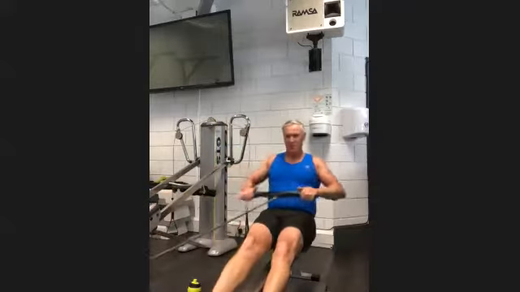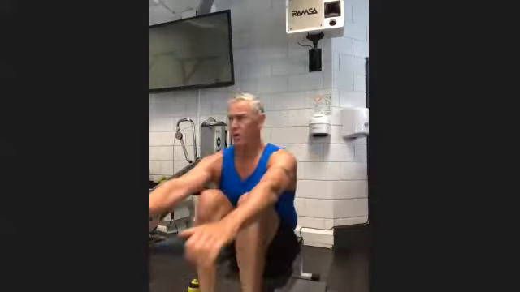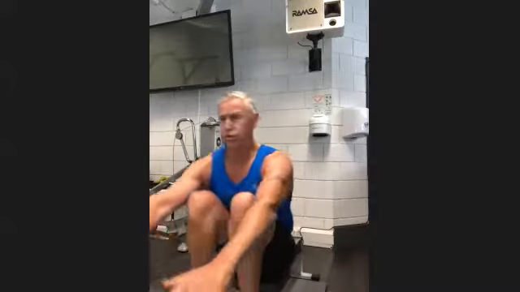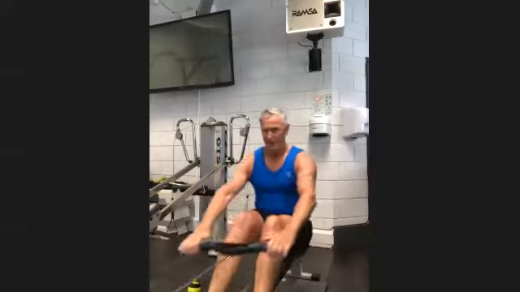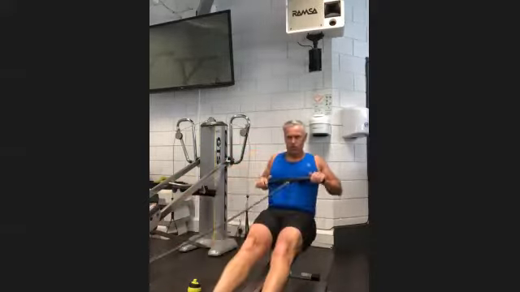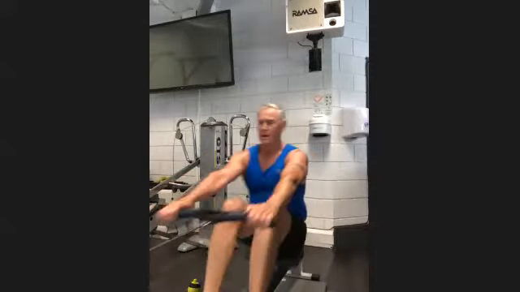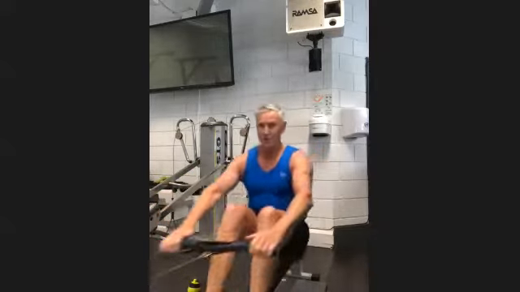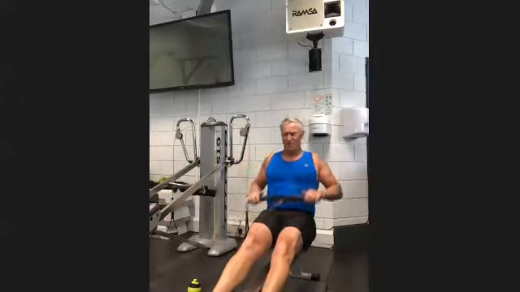Keep that connection with your core throughout the entire stroke. Hands keep moving. Two minutes done, 2 remain. Training block 4. That's good news, Michael.